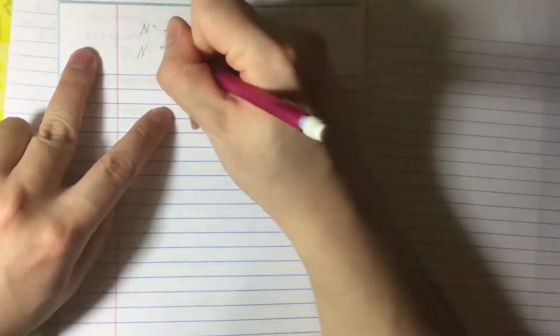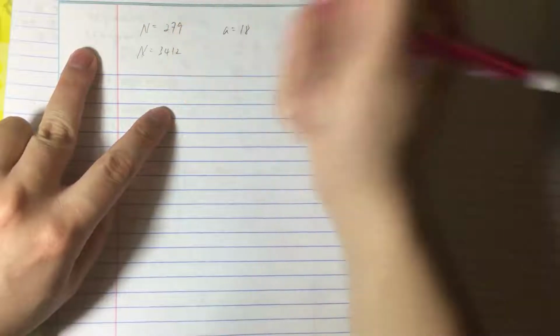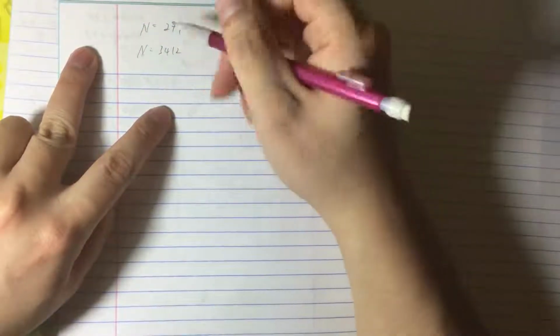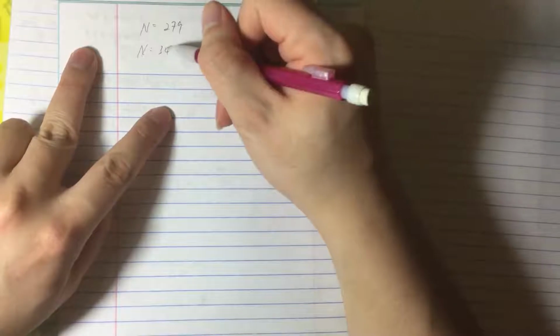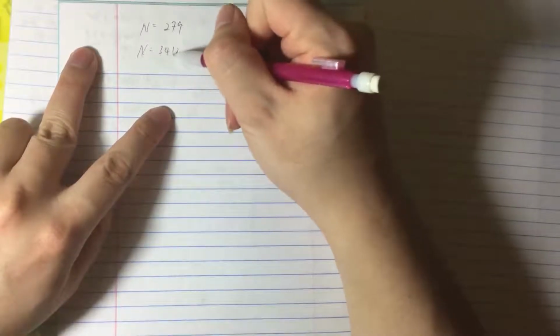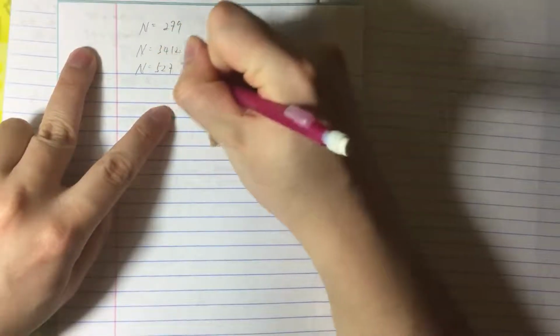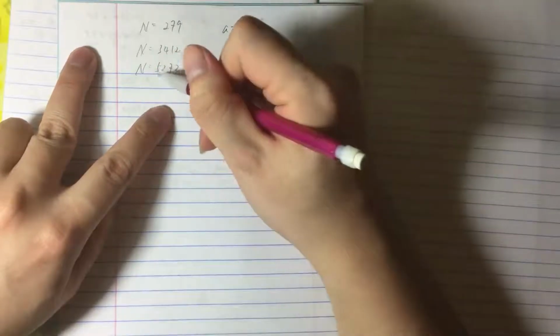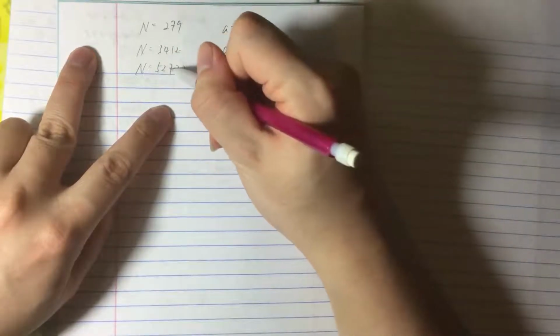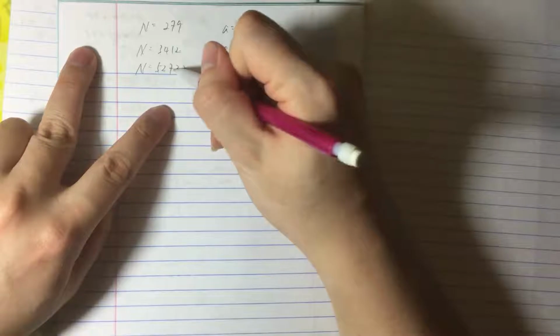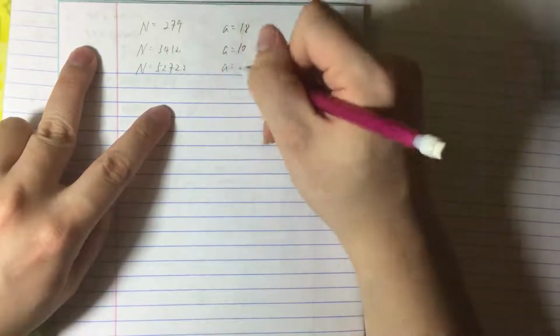Another example, if n is 3412, the sum of the digits is 3 plus 4 plus 1 plus 2, which is 10. If n is 52,722, the sum of the digits is 5 plus 2 plus 7, that's 14, 14 plus 2 plus 2, that's 18.